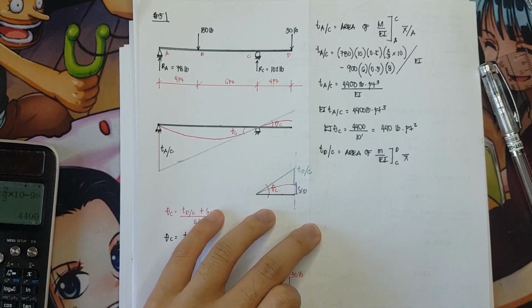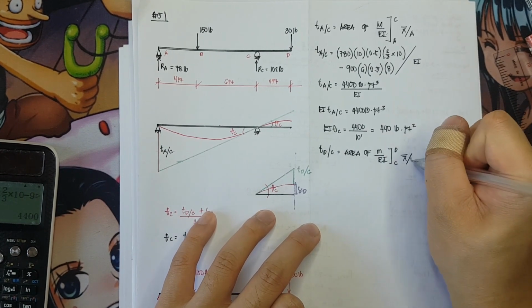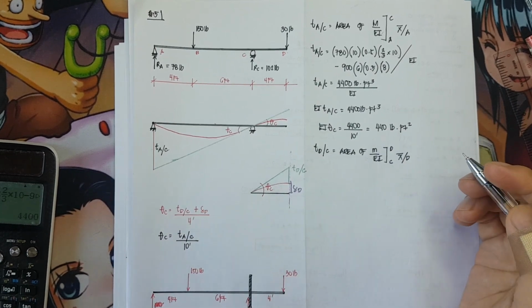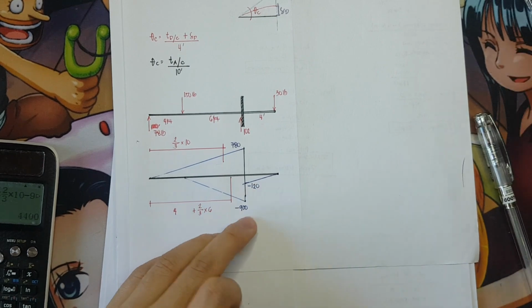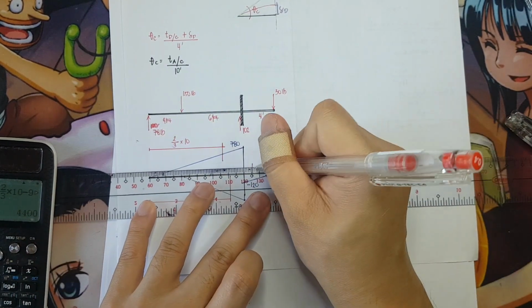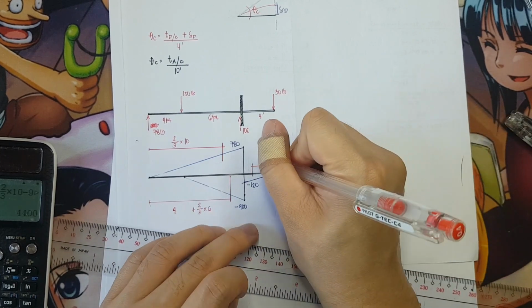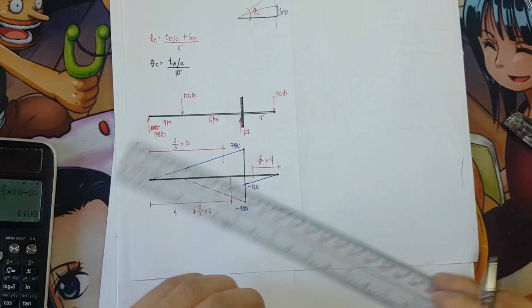Okay? So, that is with respect to D. Okay? So, the lever arm we will look for, if this is 120, if this is 4 feet, the lever arm here is 2/3 of 4. Okay?